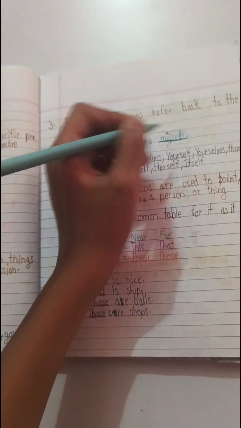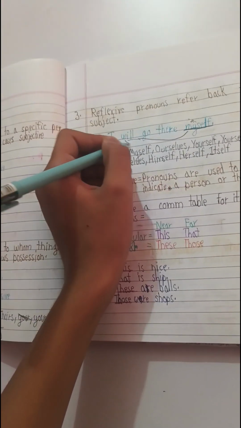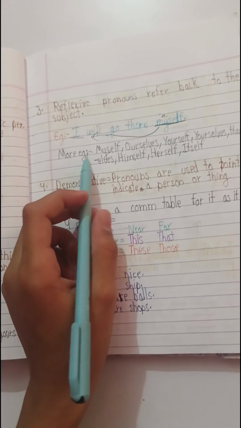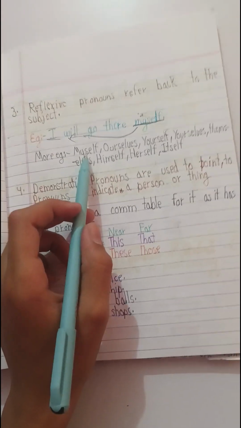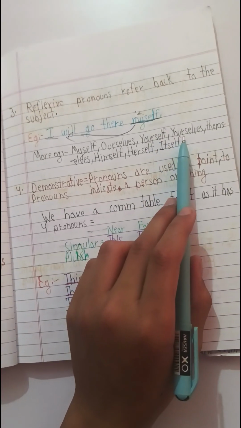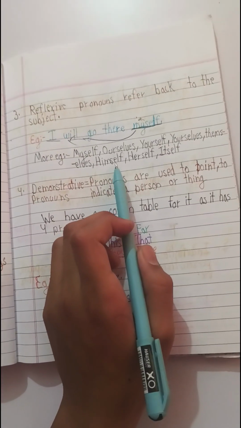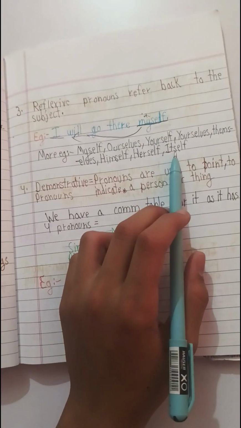It is a reflexive pronoun, and it refers back to I. More examples are myself, ourselves, yourself, yourselves, themselves, himself, herself, and itself.